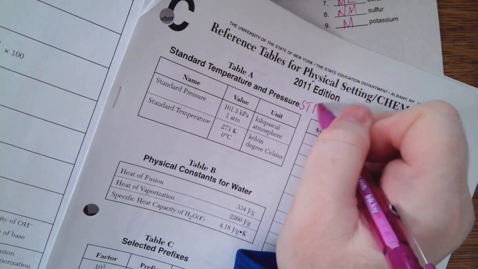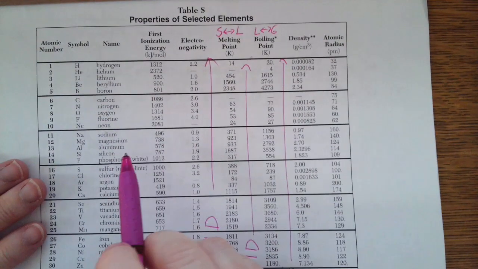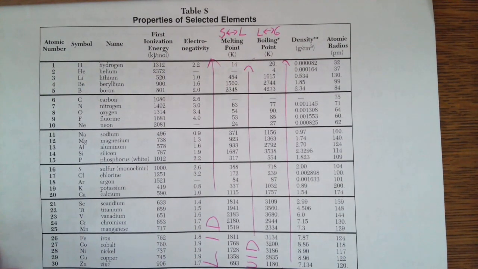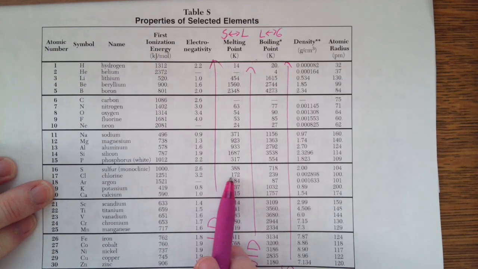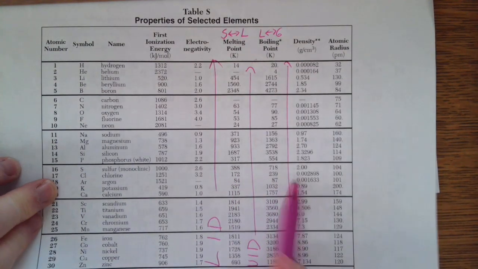This is STP. So it is 273 Kelvin. So it was chlorine, not bromine, chlorine at 273 Kelvin. Well, 273, if this is a number line, it's over here. So it is a gas.